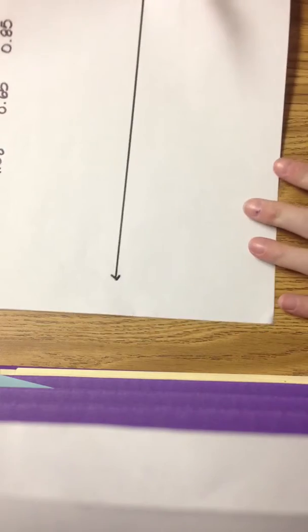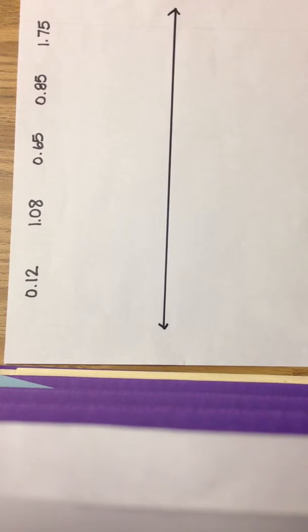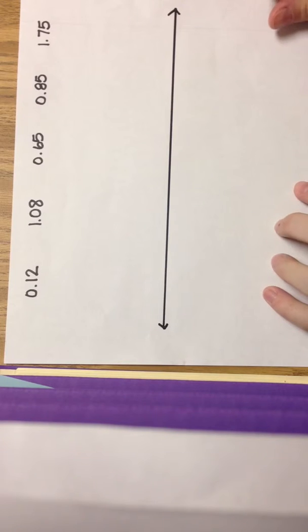Let's look at another number line. Let's look at this one here. This one gives us the decimals 12/100ths, 1 and 8/100ths, 65/100ths, 85/100ths, and 1 and 75/100ths.